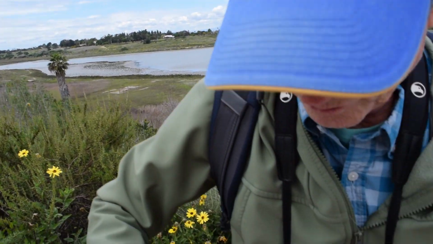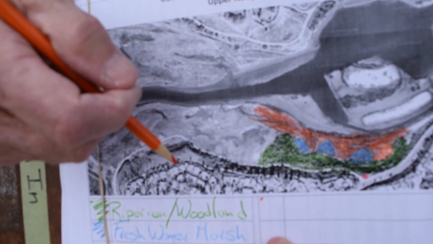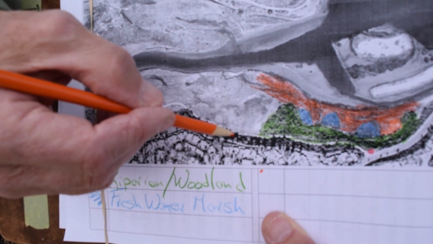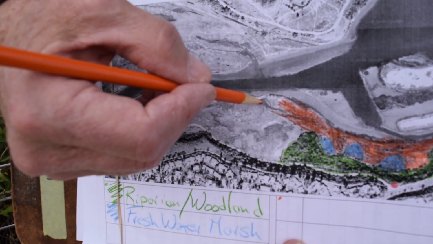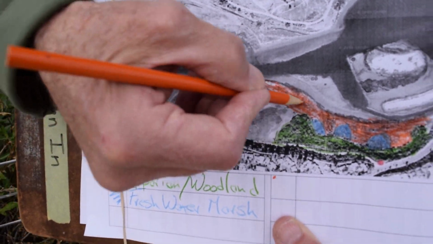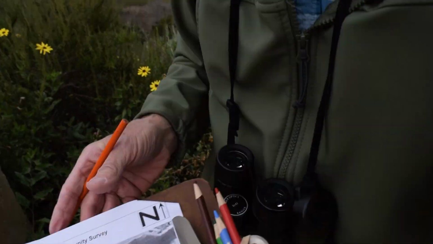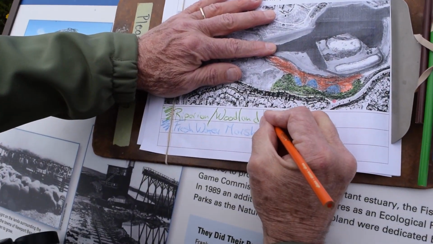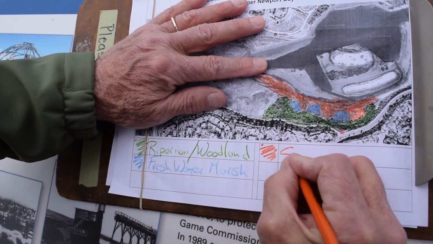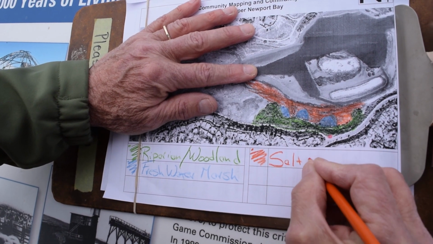I'm going to save all the rest of this stuff for later because we're going to walk down this road, and then we'll be able to see more of the extent of these communities here. So let me label this community. And this is called the Salt Barren.